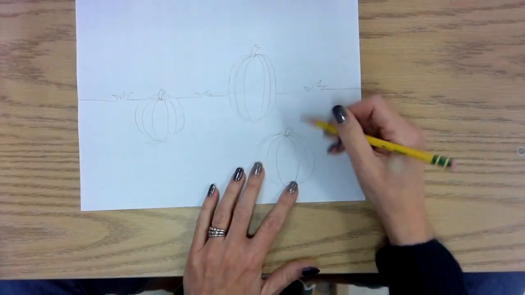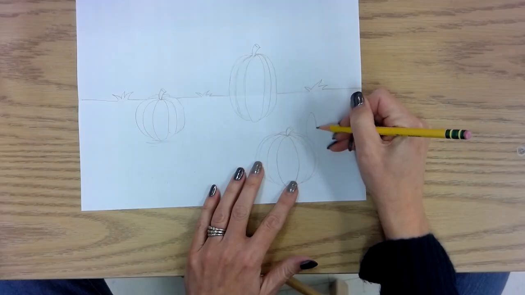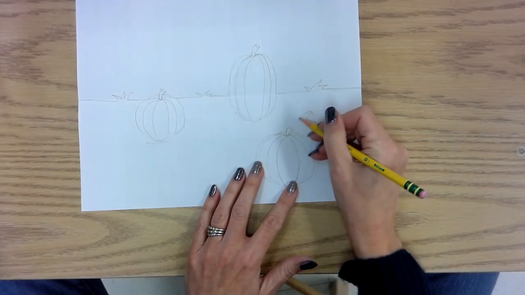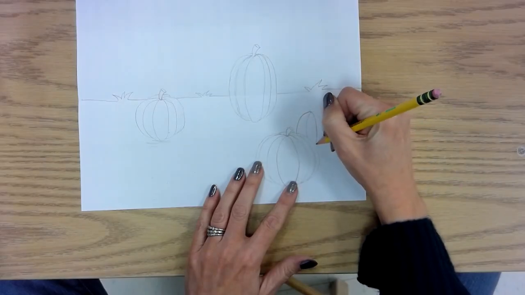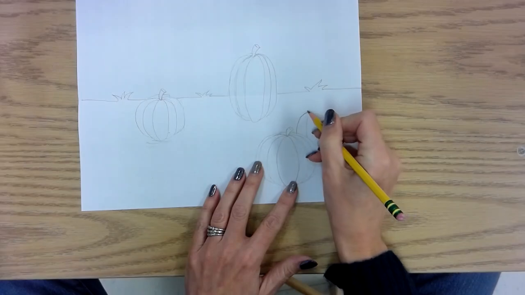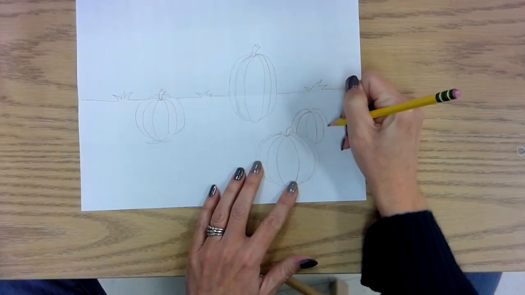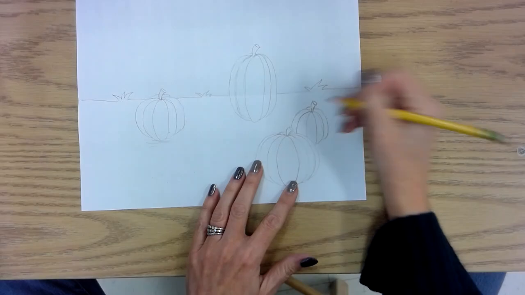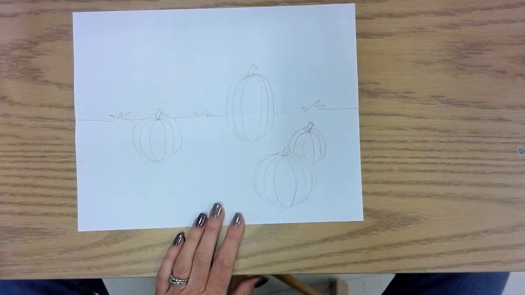And you can always add other pumpkins too, using overlapping, just by drawing one pumpkin so it looks like it's behind another pumpkin. Right, and then you start to really look like there's space in your picture of your little pumpkin patch.